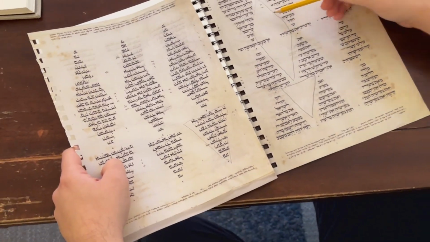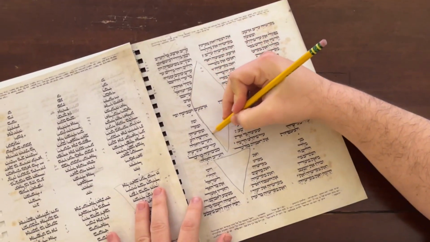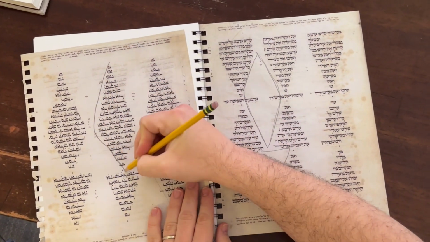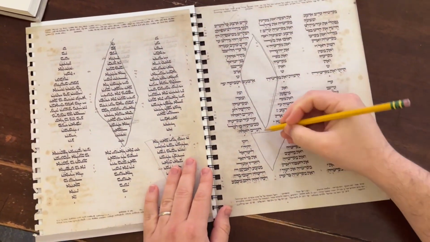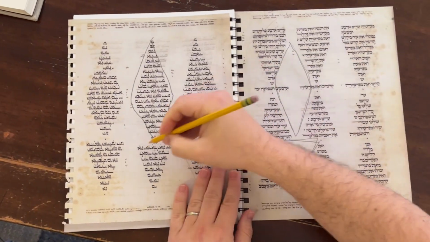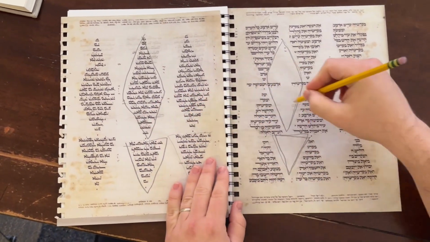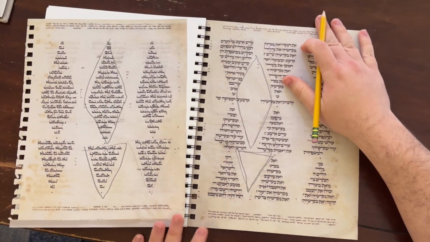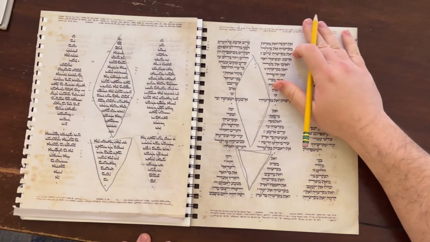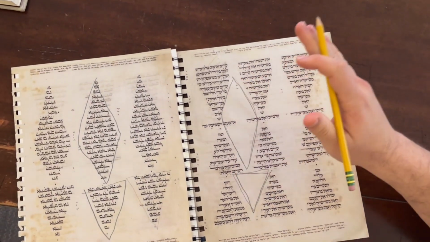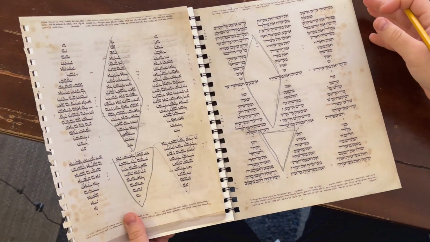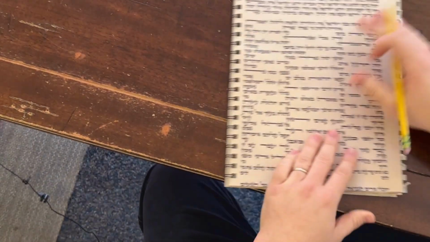So this page, if you fill in the negative space, here's that diamond. Here's that diamond. And then here's the triangle. And then here's the triangle. If you fill in the negative space, these are actually complements of each other. So this scribe was definitely interested in art much more than the biblical text. I wanted to show you that because it's fun, but essentially this is what I think happens when a scribe gets bored.